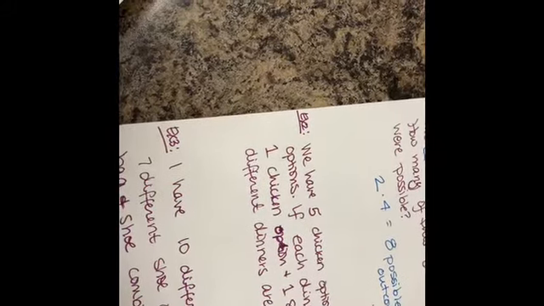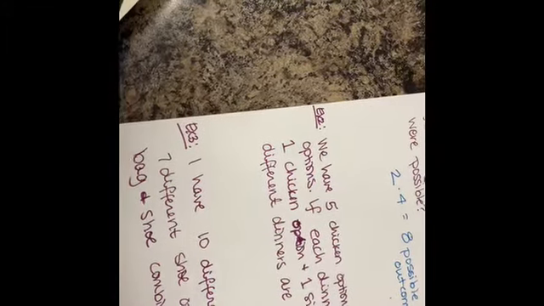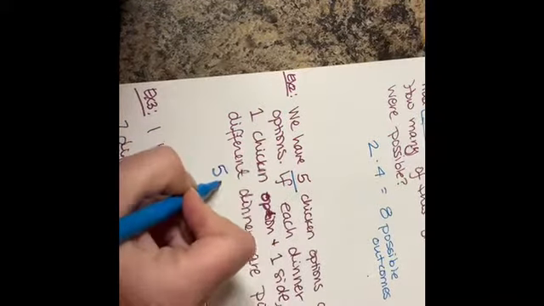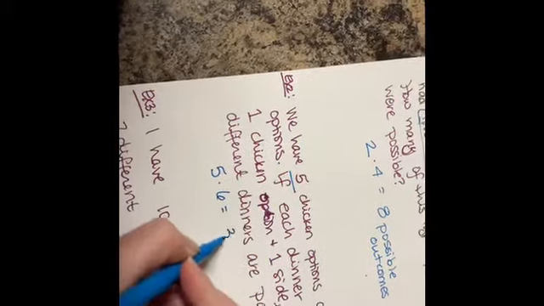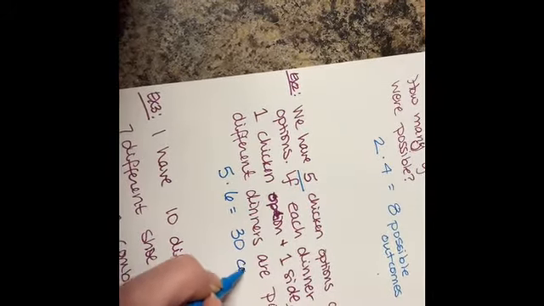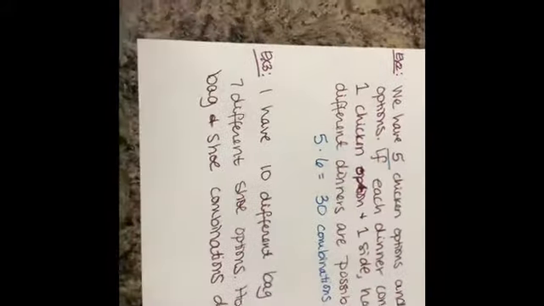Okay, so let's look at example 2. We have 5 chicken options and 6 side options. If each dinner consists of 1 chicken option and 1 side, how many different dinners are possible? So we have 5 chicken options, so that's 5 times the number of sides. So 5 times 6 is 30. So there's 30 combinations of dinners available. So you have 30 different options of dinner with those options.